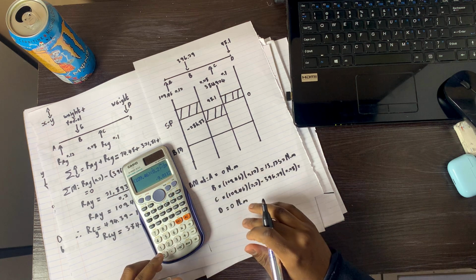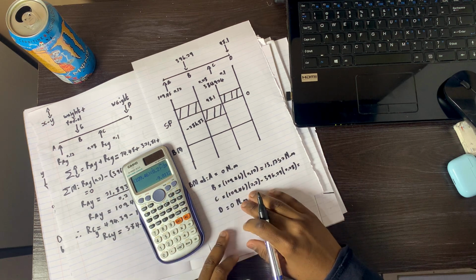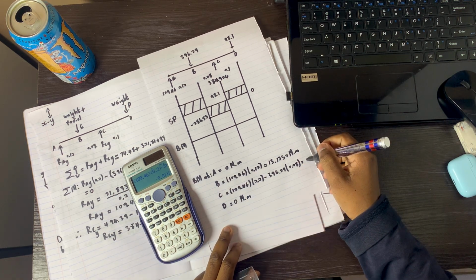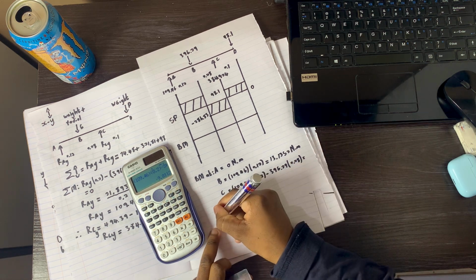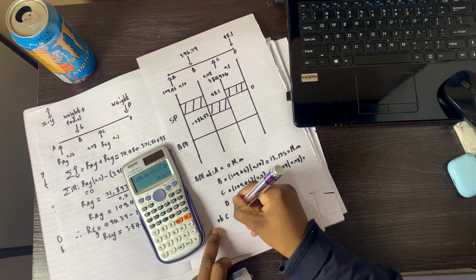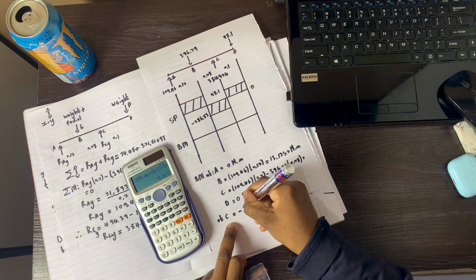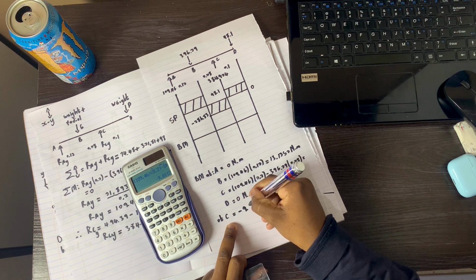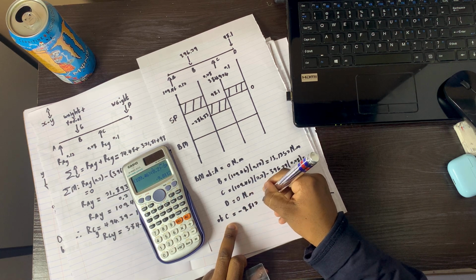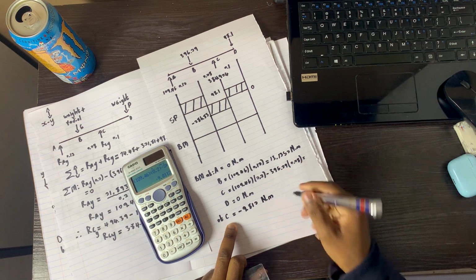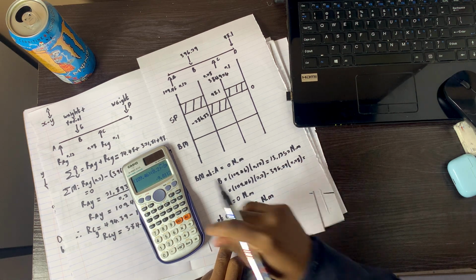It's minus 9.81. Okay, because here I know I have space, right? And I'm just gonna write this here. At C is equal to minus 9.812 Newton meter.